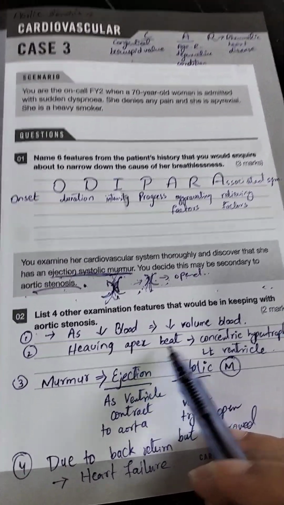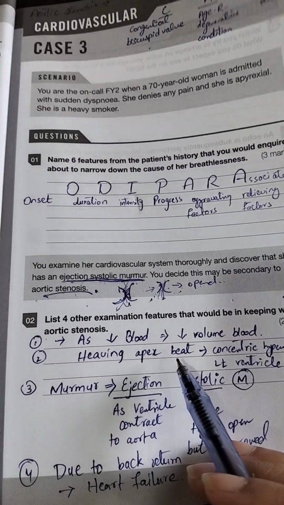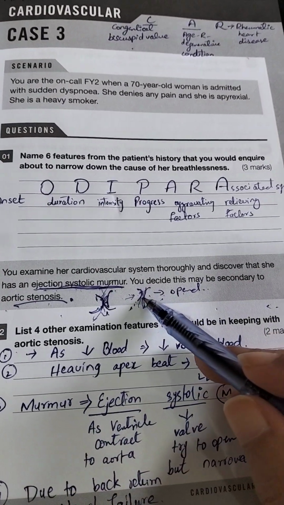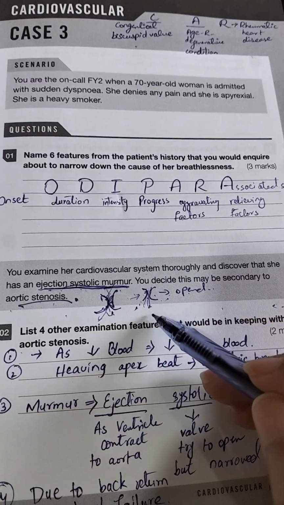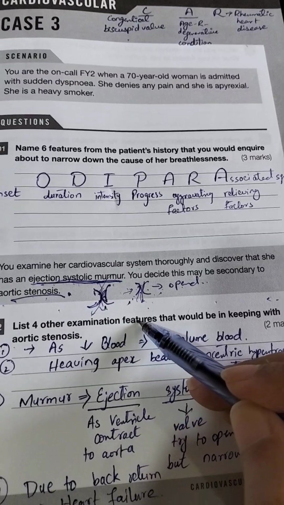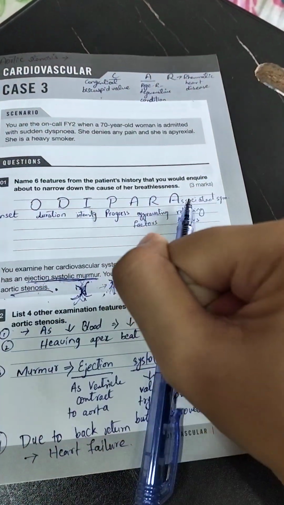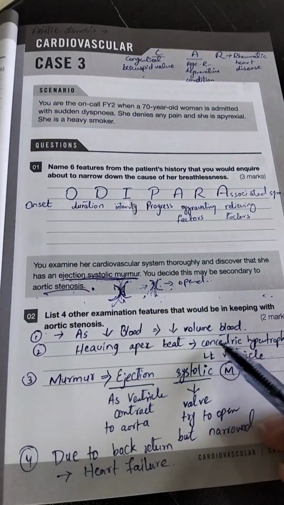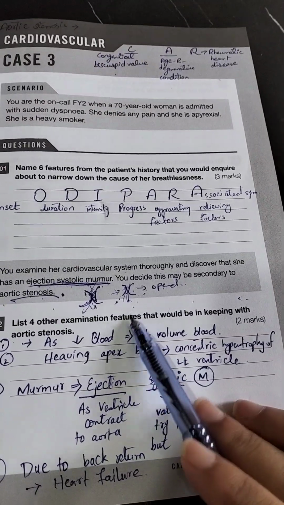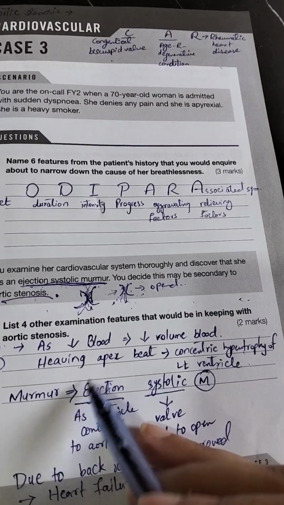The next is apex beat. Apex beat is the strongest beat that you feel at the left side of the body. It is heaving. What's heaving? Because blood can't reach into the systemic circulation, it comes back into the left atrium, and from the left atrium into the left ventricle. So the left ventricle will receive all the blood, and it will contract more powerfully to push the blood, which I told you in the previous video is the Frank-Starling mechanism, to overcome the deficiency. So what happens is there will be concentric hypertrophy of the left ventricle. This will lead to a heaving apex beat.